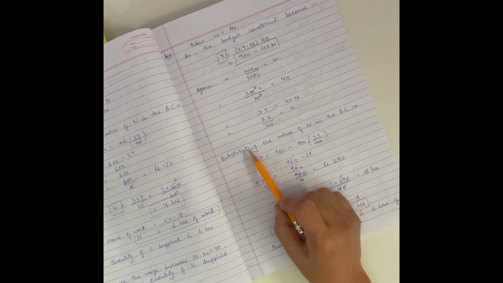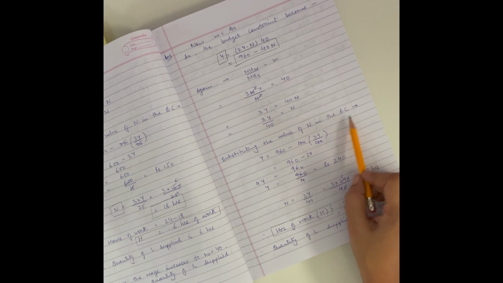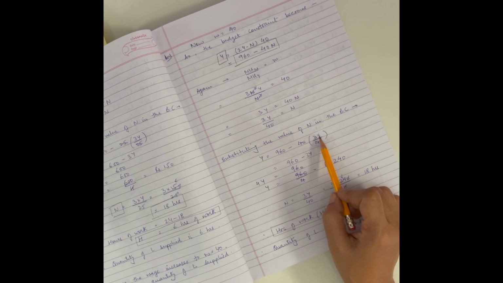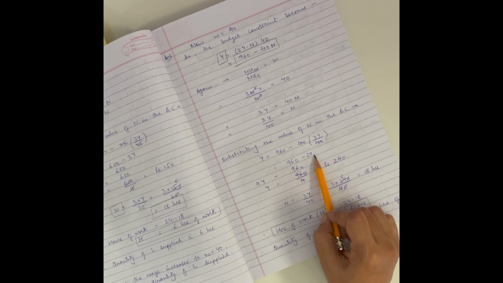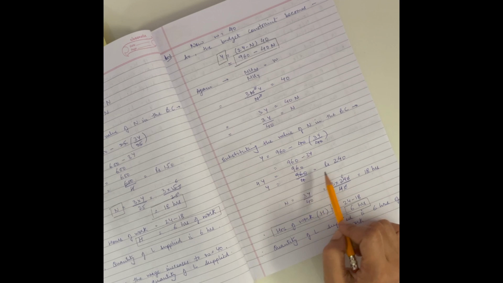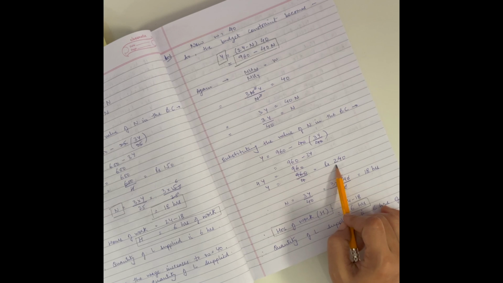Now substituting the value of n in the budget constraint, I get y equals 960 minus 40 into 3y divided by 40. The 40 gets cancelled, so I get 960 minus 3y. So 4y equals 960, y equals 960 divided by 4, and I get 240. So in this case, when my wage is 40, I get my spending as 240.